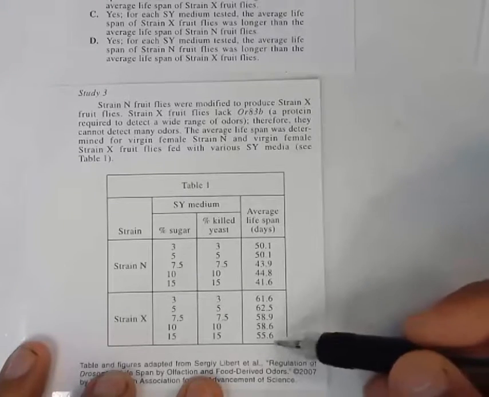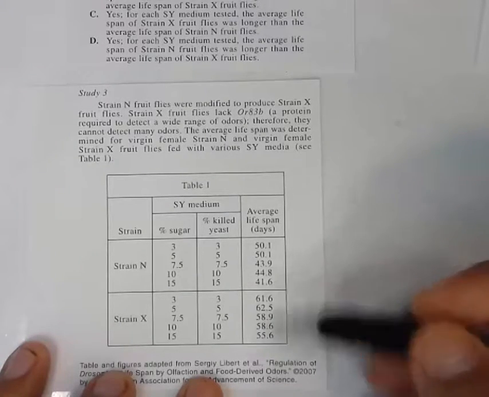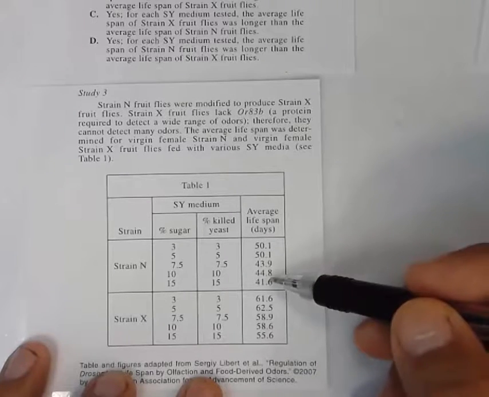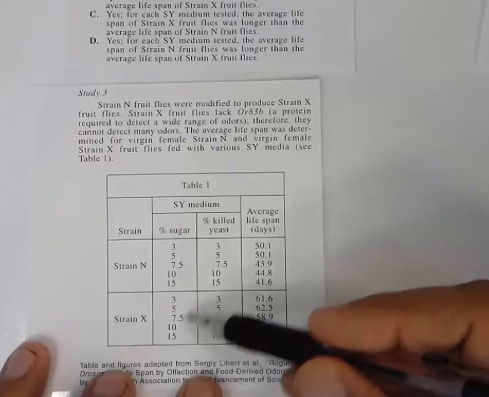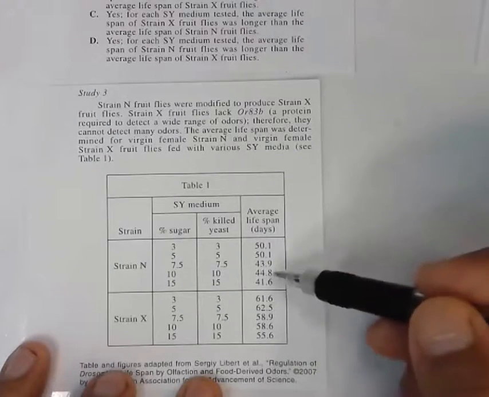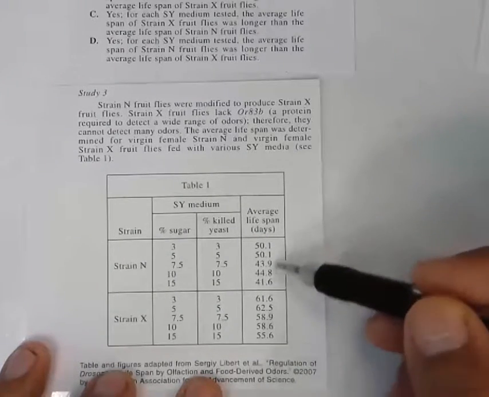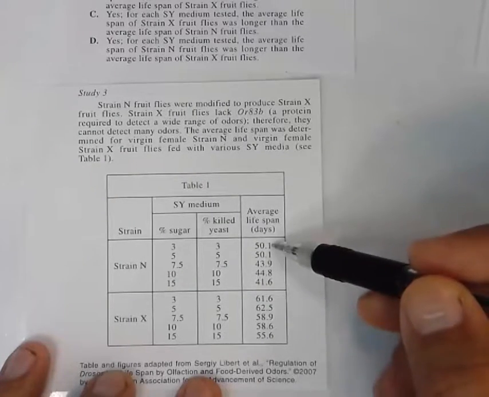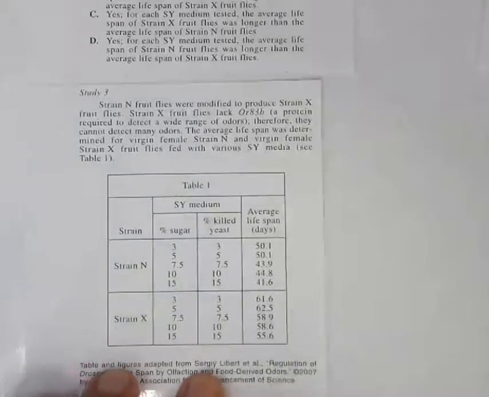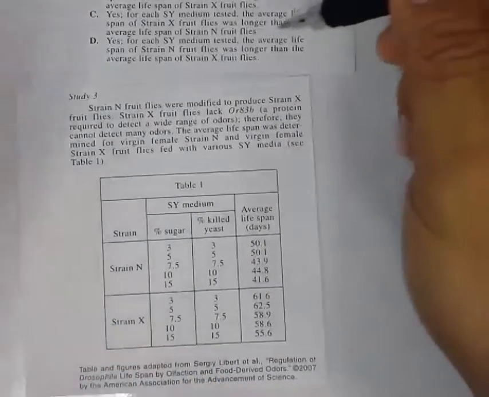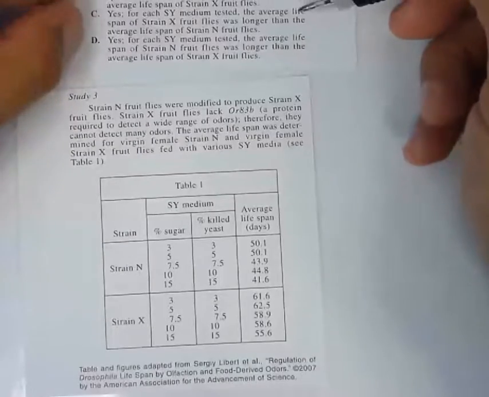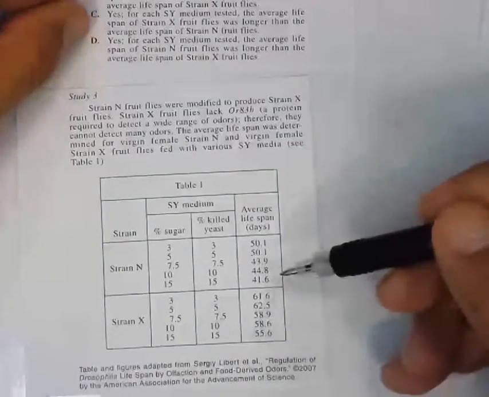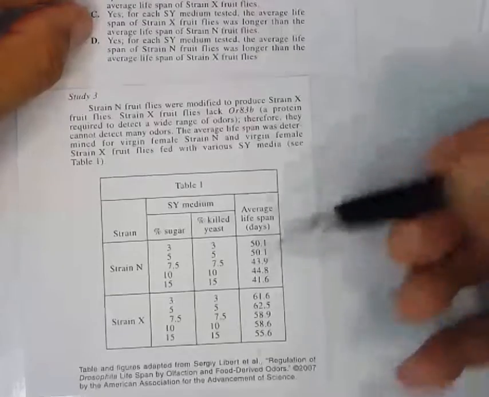For 15%, 55 is greater than 41, so yes, the ones who can't smell as well will live longer. 10 to 10, 58 to 44, same thing. And if we go up the chart, we'll find that all of these are individually larger than the same thing over here for the same percent of sugar. That being the case, this one would be C. Yes, for each strain, the average life of strain X was longer than that of strain N.